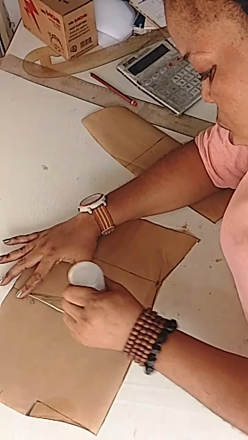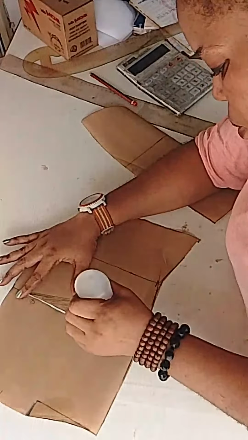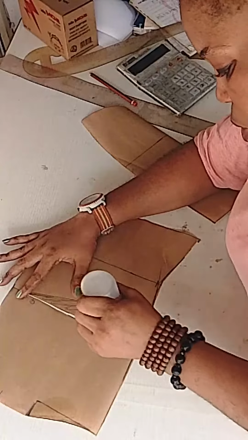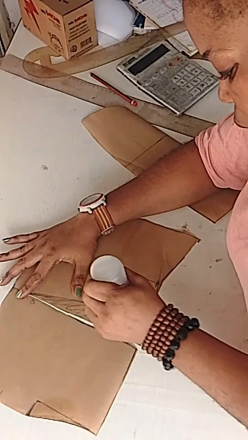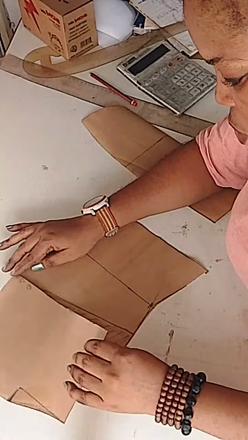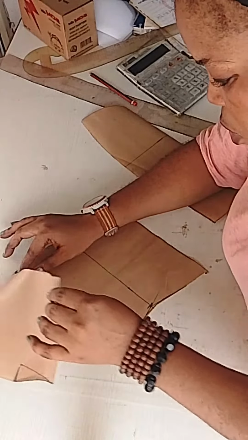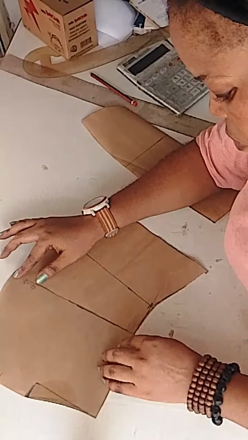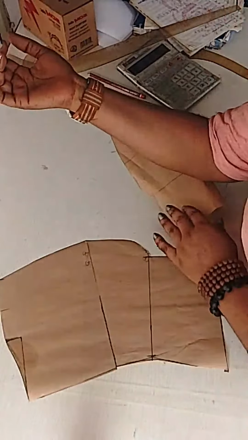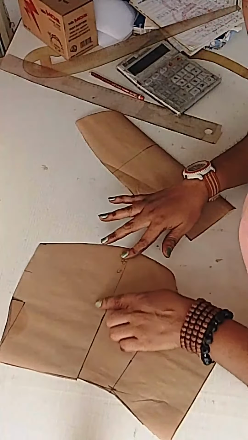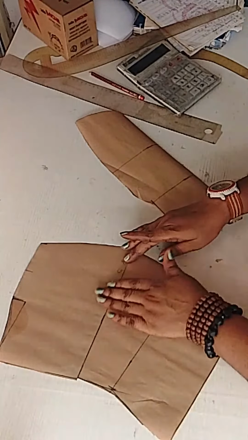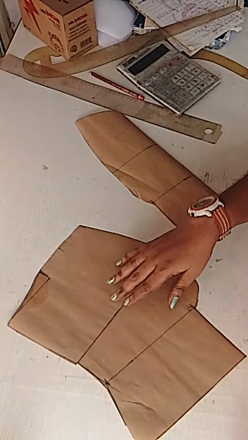So don't forget, when we close this dart like this, this side will be shorter than what we had earlier. Do you understand? So we have to look for how both the front side and the back side will be equal. So like this, guys, we have successfully closed our side bust.